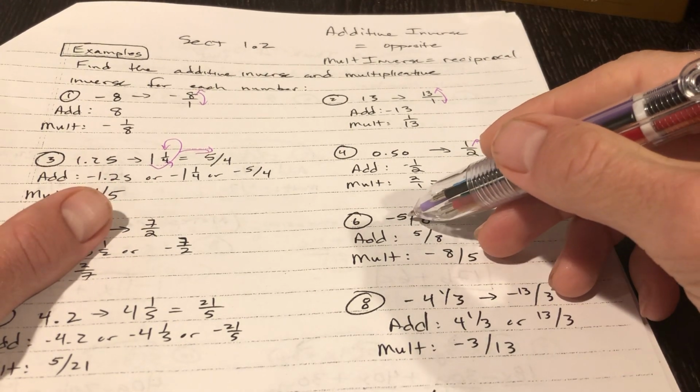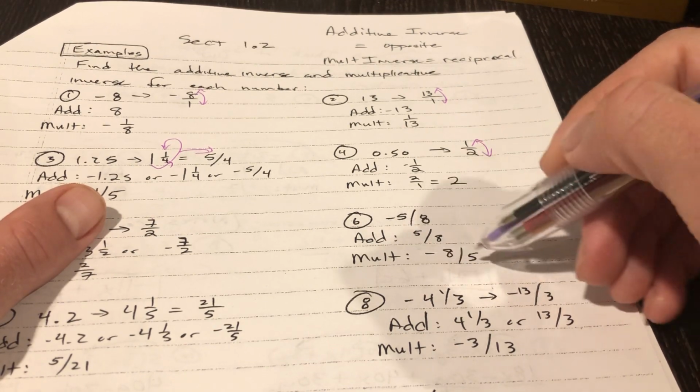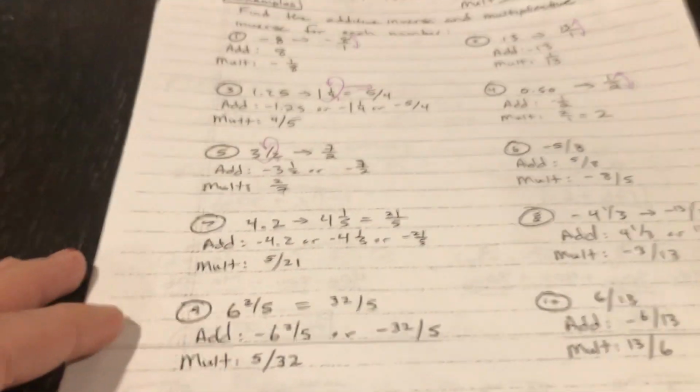What's the opposite of negative 5 over 8? It's 5 over 8. And then I just flip it. Negative 8 over 5. That one's pretty easy.